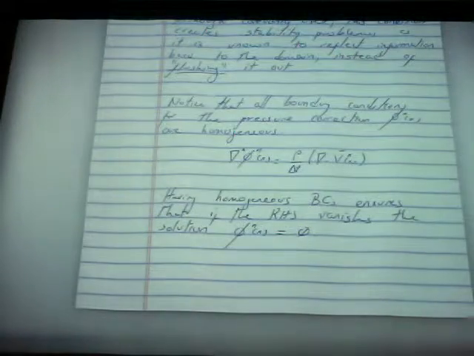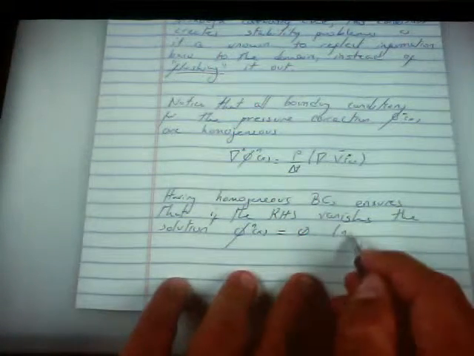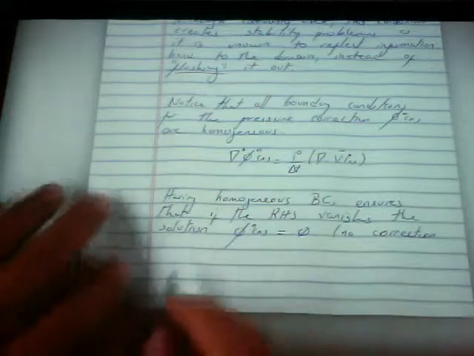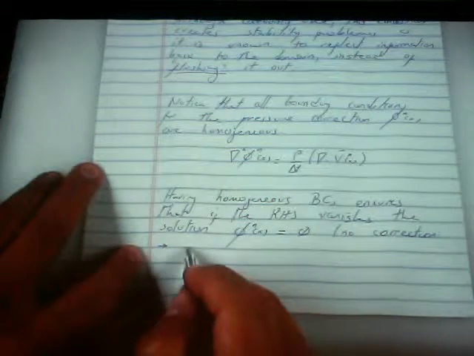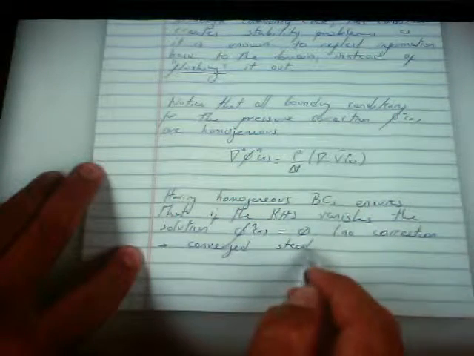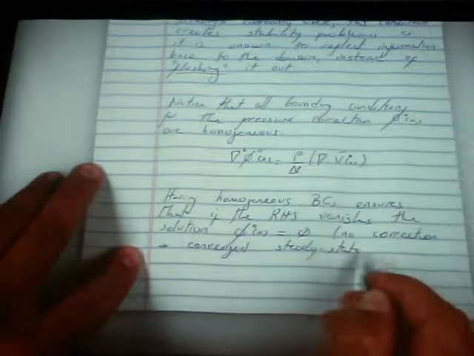And that's what you want, no correction. Essentially, a converged steady solution, steady state solution.